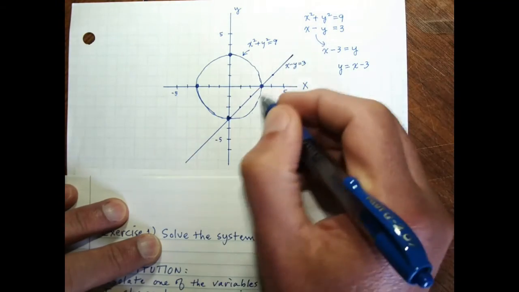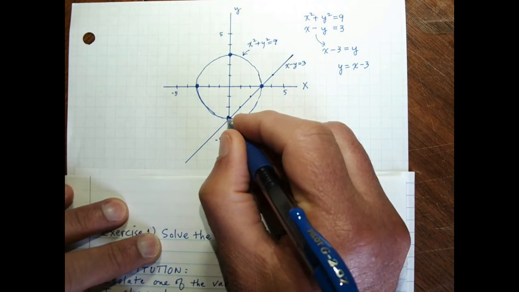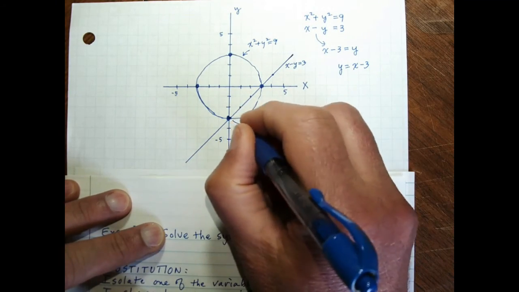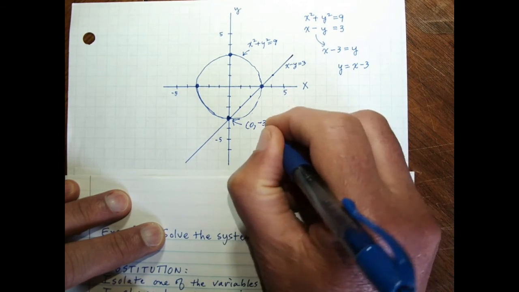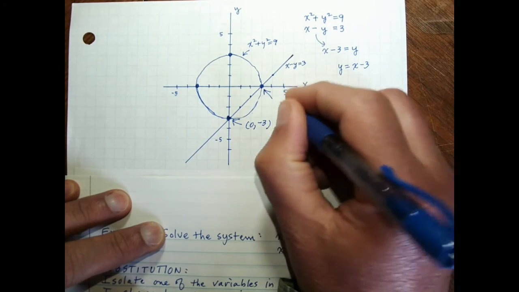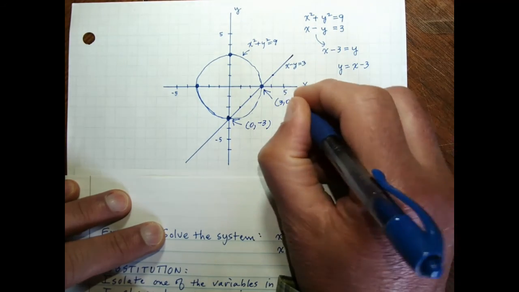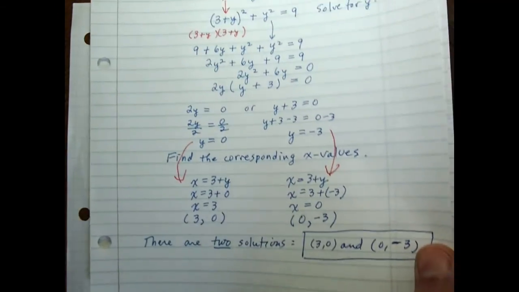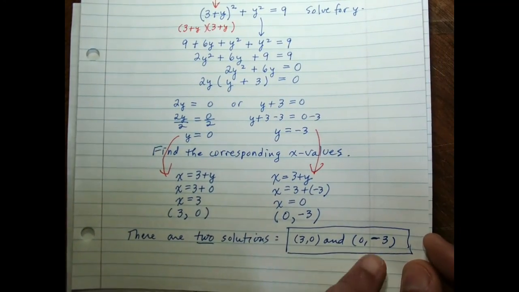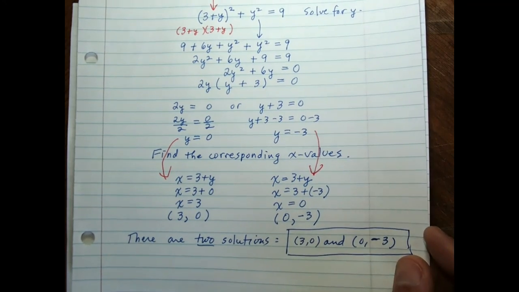And the circle and the line cross at 2 points. They're both intercept points. Here's one of our points, (0, -3). Here's the other, (3, 0). And those were the 2 points that we got as a solution for our system.